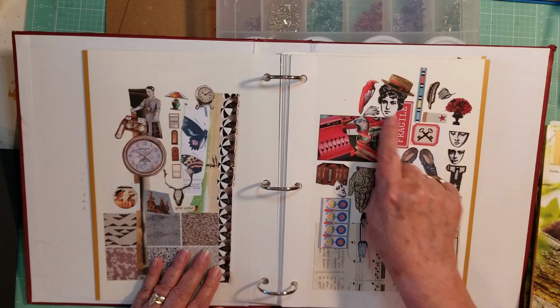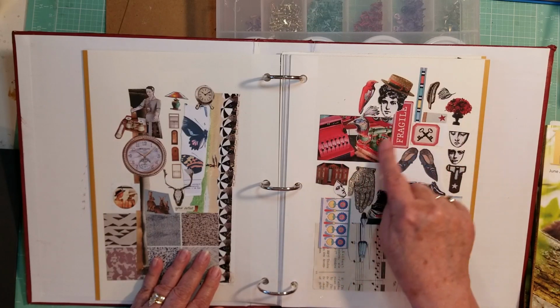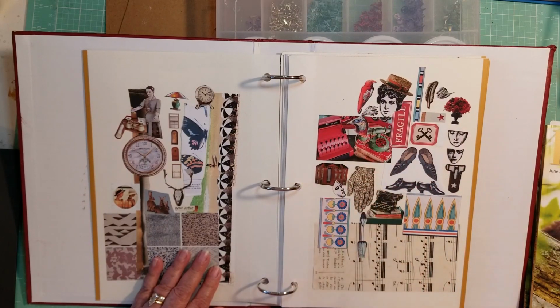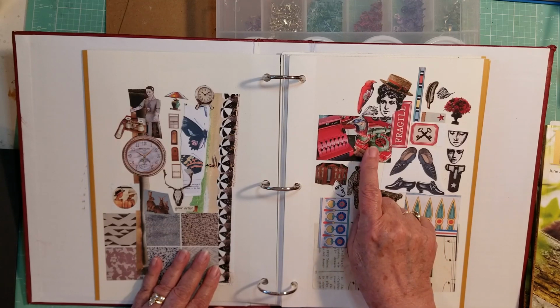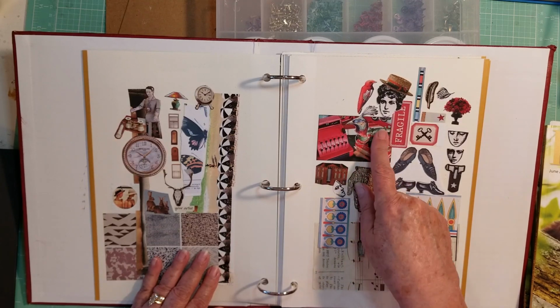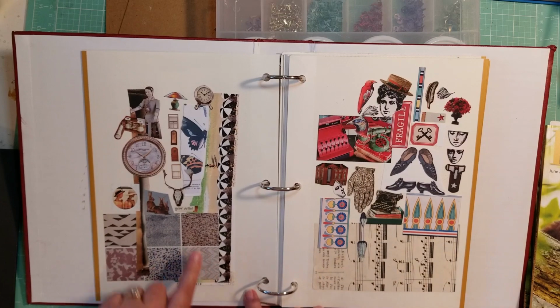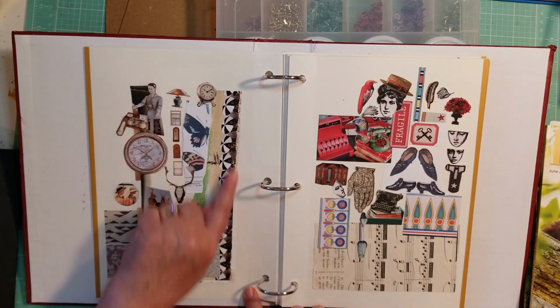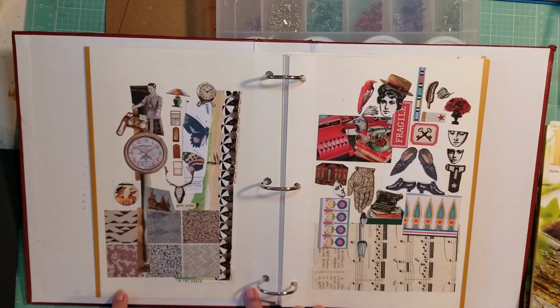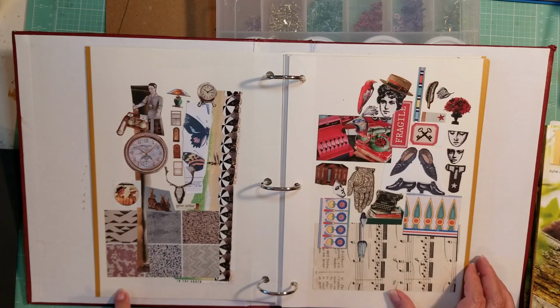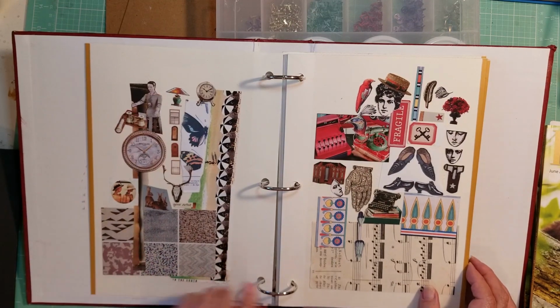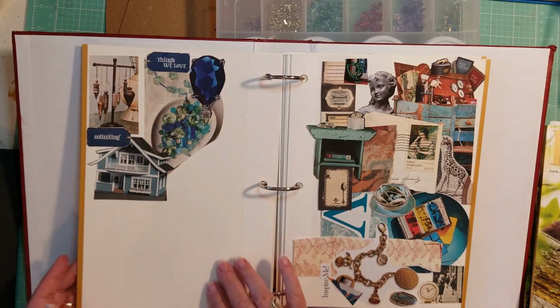Here I started with this red color that I focused on and looked for images that had that reddish color and also its complement, this green color. This side is mostly very, very neutral colors. And I felt they all went together really well.